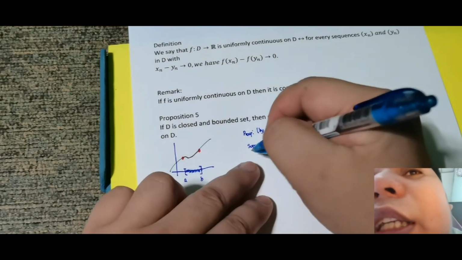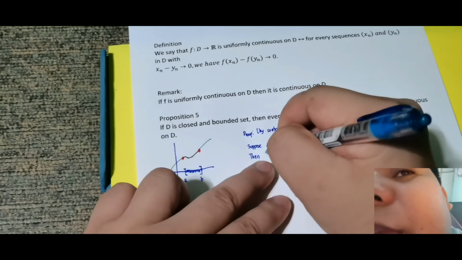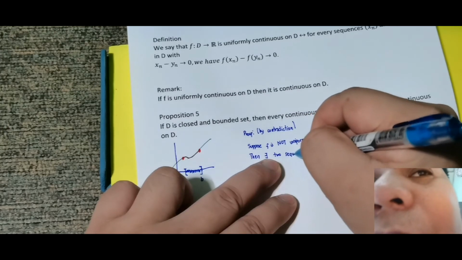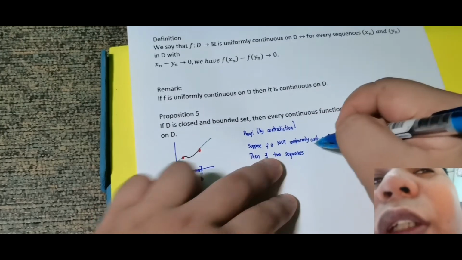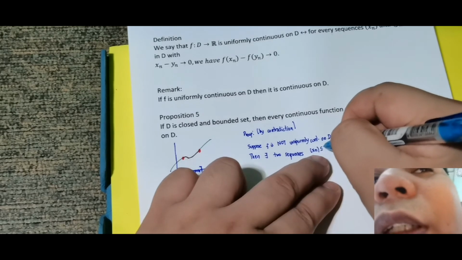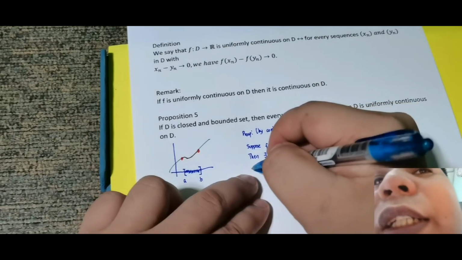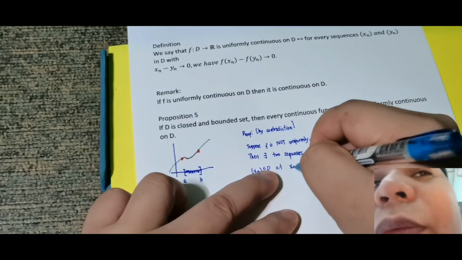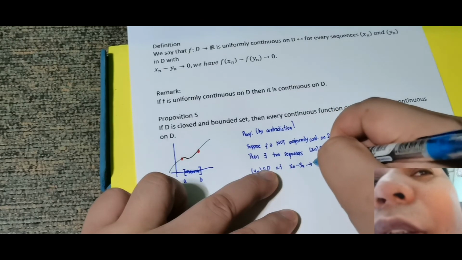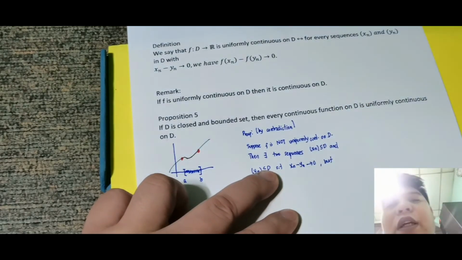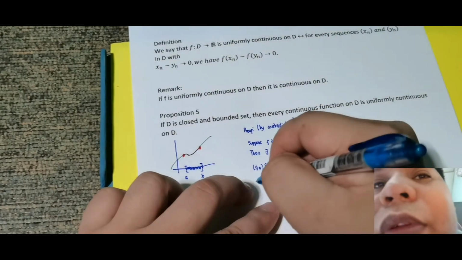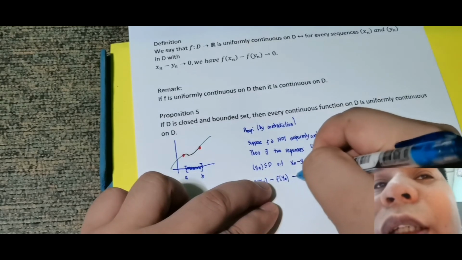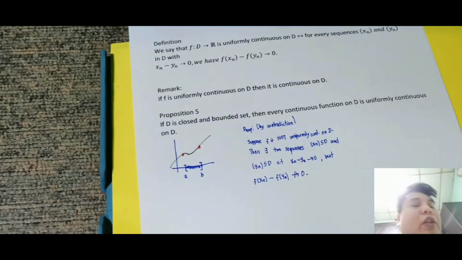Then there exist two sequences, let's say x sub n subset ng D and y sub n subset ng D, such that x sub n minus y sub n approaches 0, but kasi nga nag-contradiction tayo, f of x sub n minus f of y sub n does not approach 0. So yan yung pagiging contradiction niya.